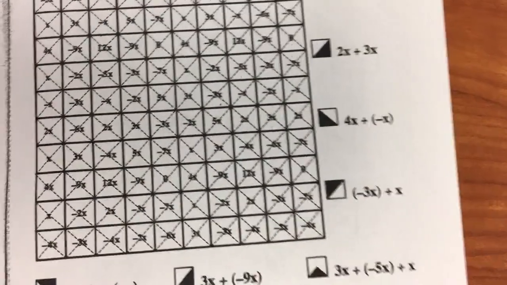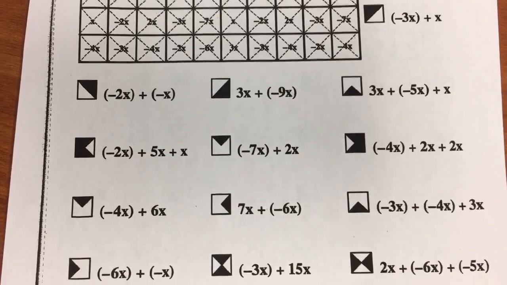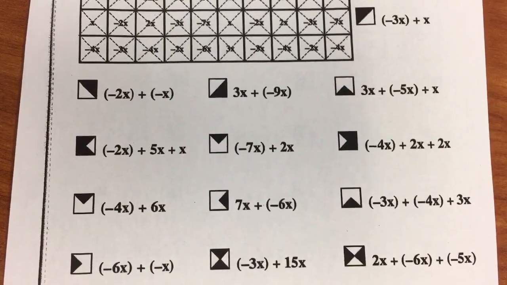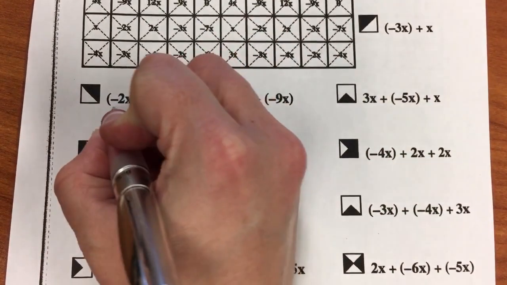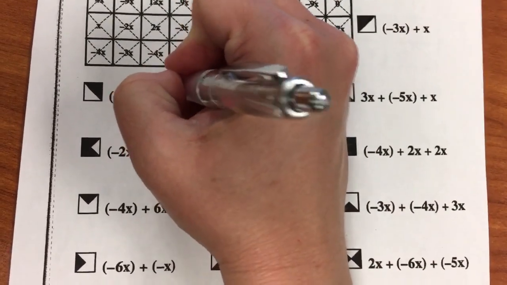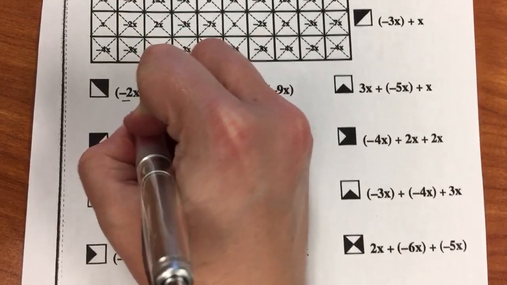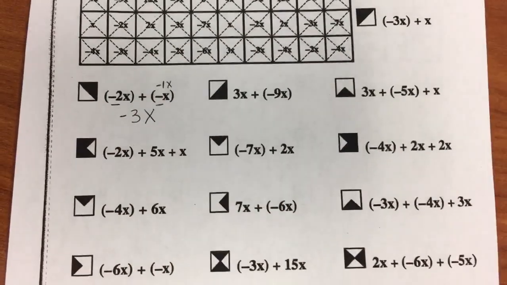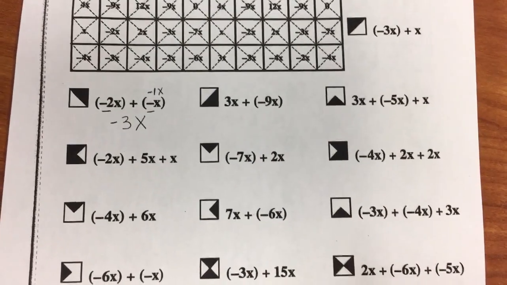Okay, so your assignment looks something like this. All you're going to do is combine the like terms. Because we're only talking about x's on this page, you're just going to combine them together. Like on this one here, I have a negative 2, and I'm going to add it with a negative 1, because remember, this is negative 1x. So negative 2 plus negative 1 is negative 3, and I'm adding x's together, so I get a negative 3x. So all you got to do is combine these like terms, and that's your assignment for today.